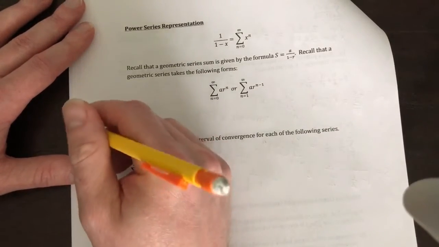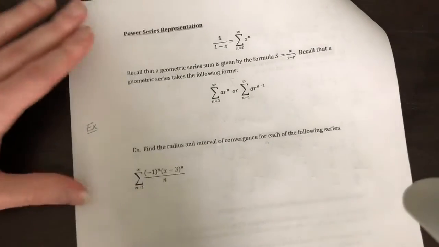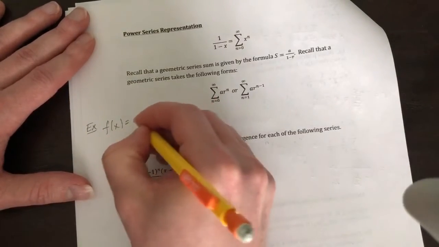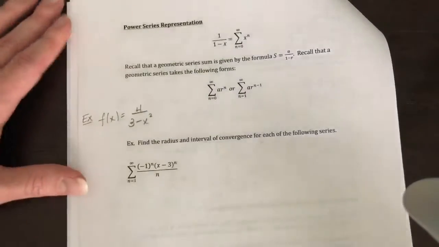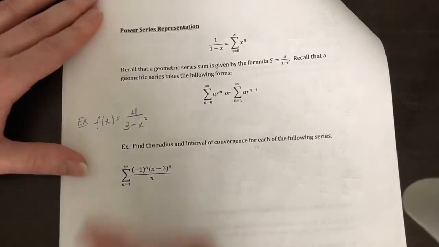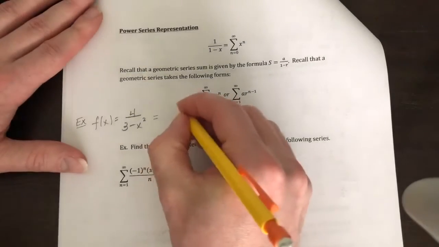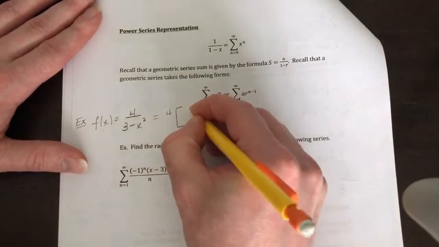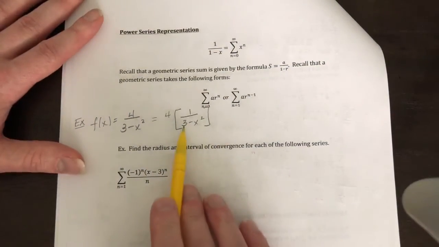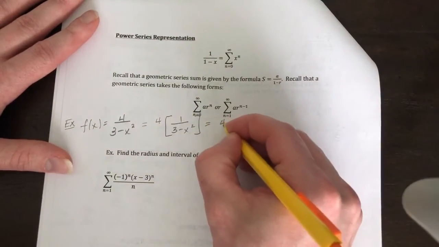Okay, now, let's look at an example real quick. Just going to make one up. Say we have this function right here, 4 over 3 minus x squared, and I want to write it as a power series representation with a series. When I do this, I'm going to try and look like that format up there. So I'm going to factor out the 4 first. This number right here always has to be a 1, so I'm going to divide by 3. I'm going to factor out the 3 on the bottom.